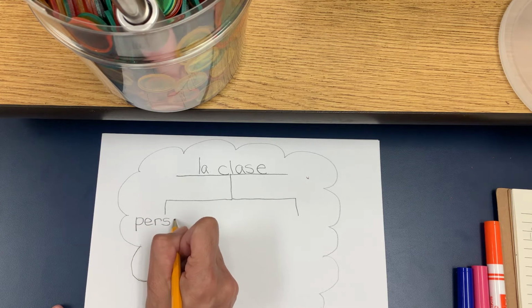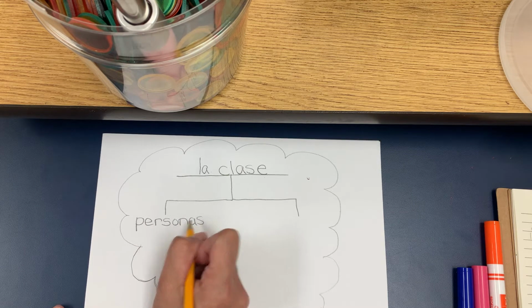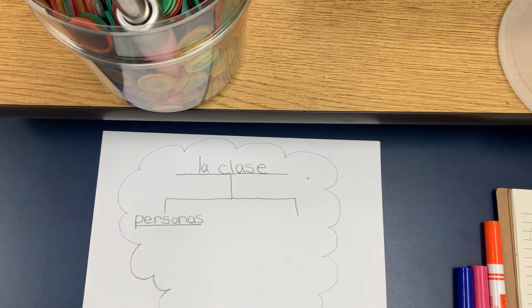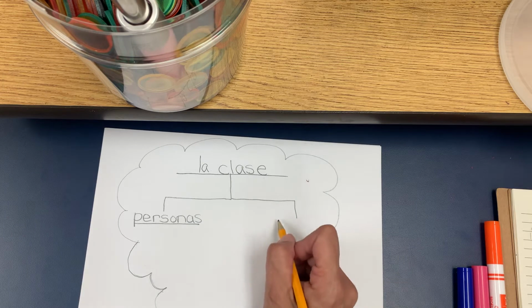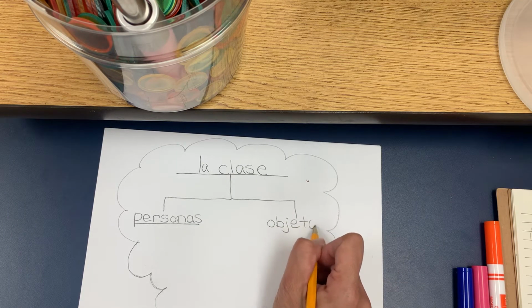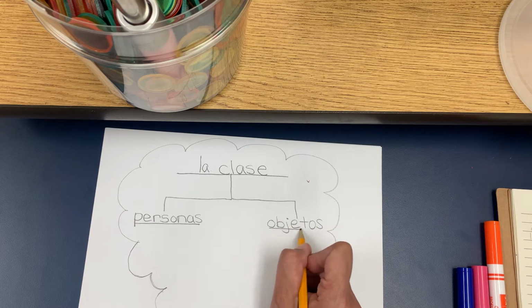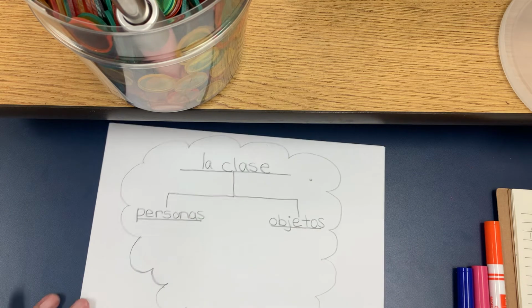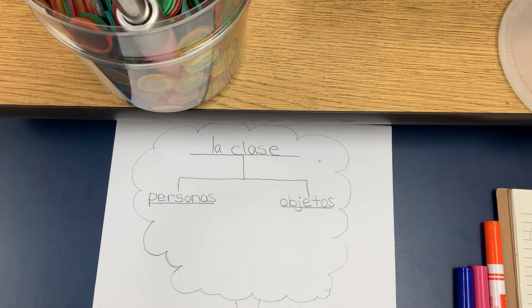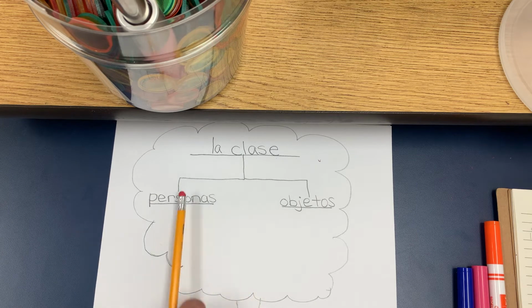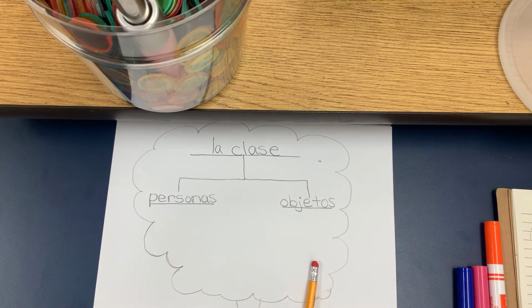personas for people, objetos for objects. Okay, so we have two categories: personas, people, objetos, objects. So we're going to start with personas.